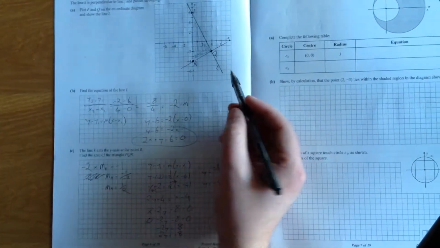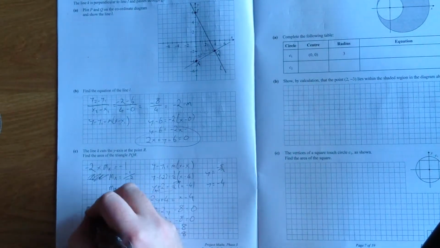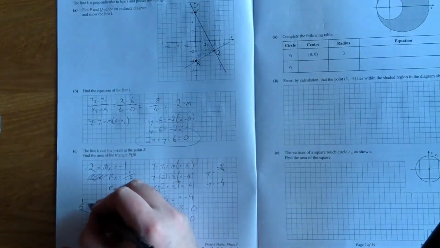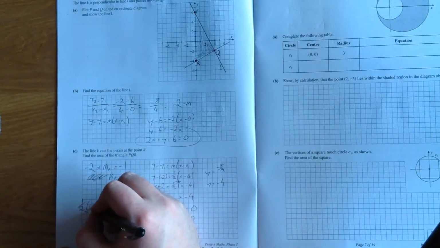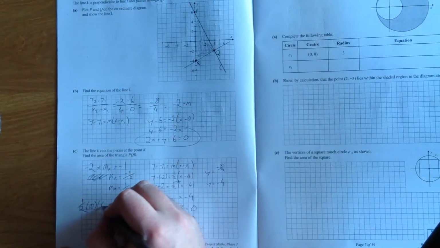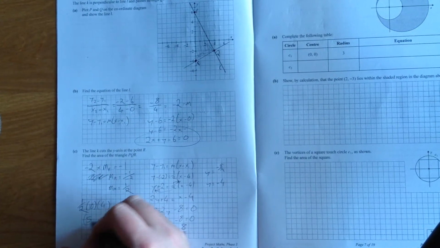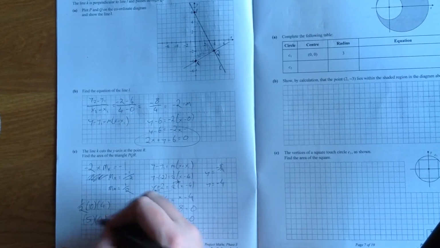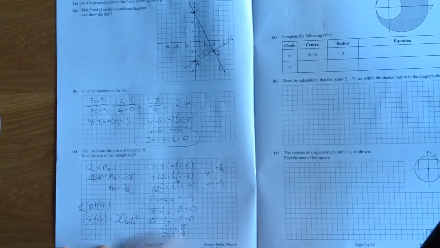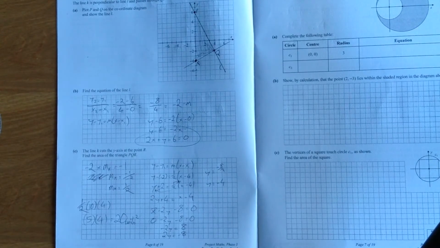So it's going to be, I'm just going to do it over here, 1/2 of P to R, which is 10, 1/2 of 10 multiplied by from here to here, which is 4. Or essentially you're saying it's 5 multiplied by 4, because 1/2 of 10 is 5, which is equal to 20 units squared. Because remember, we are finding the area after all. And that was question 3, the coordinate geometry line question, paper 2 mock.